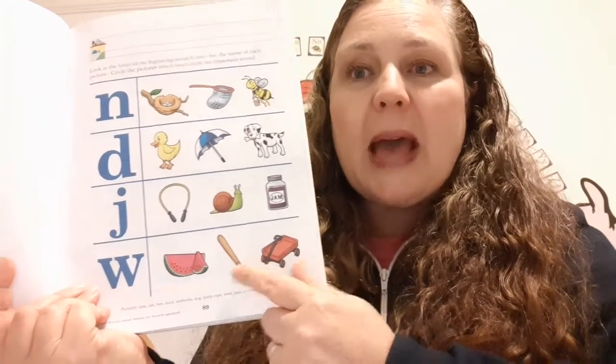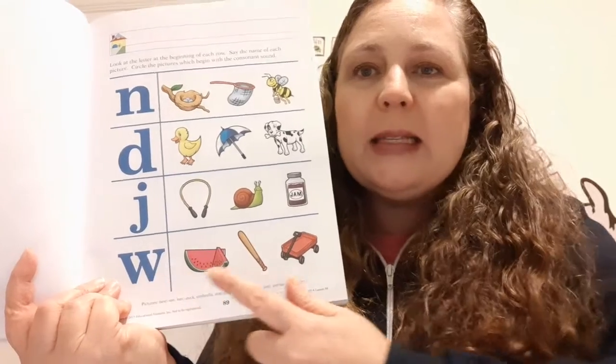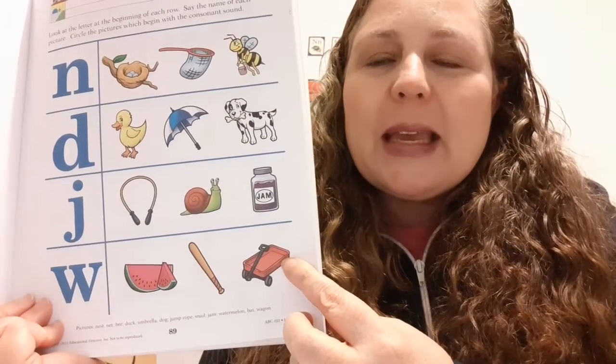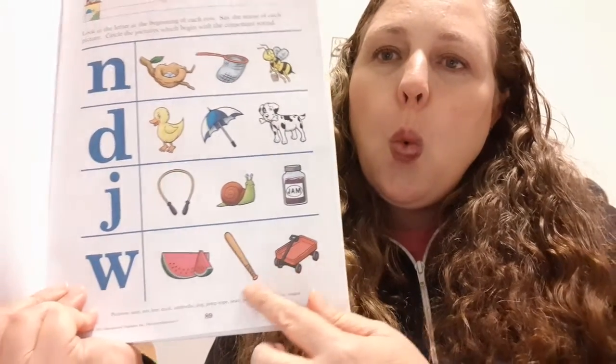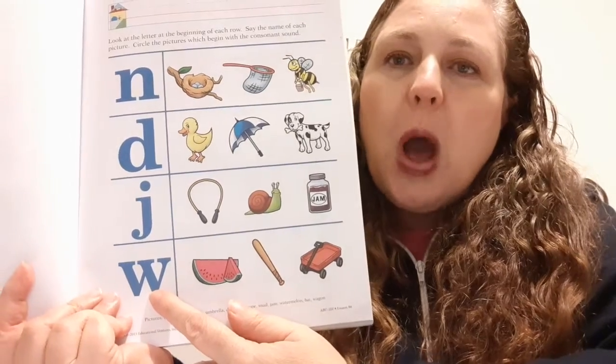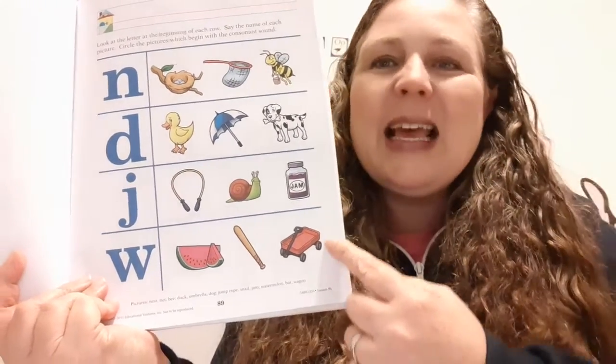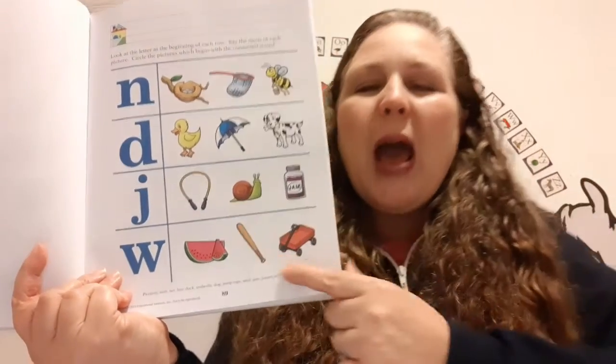Does bat begin with the W sound? No, leave it alone. Wagon. Does wagon begin with the W sound? Yes, circle the wagon. Very good.